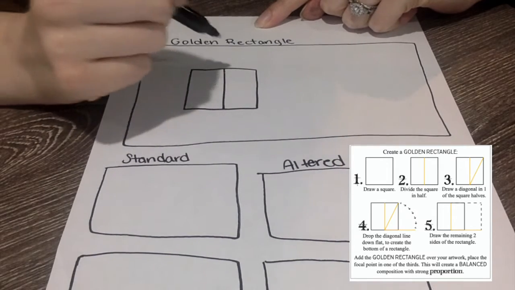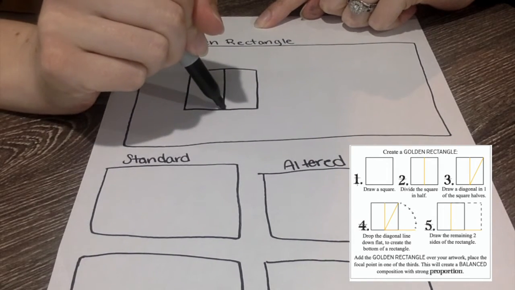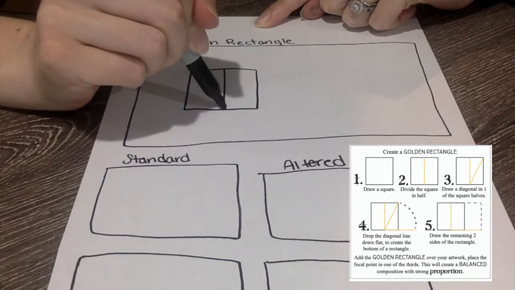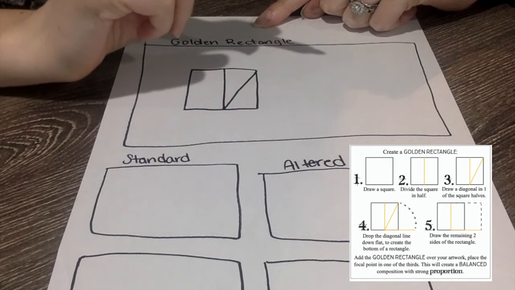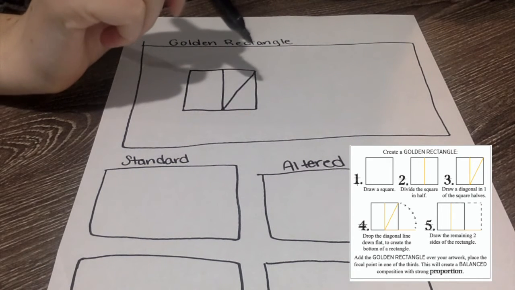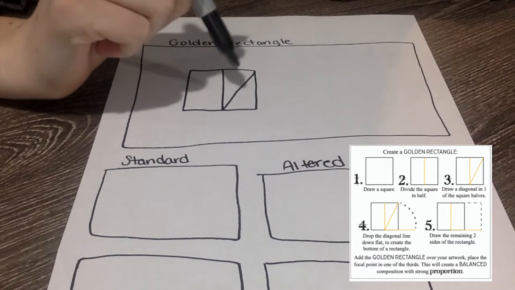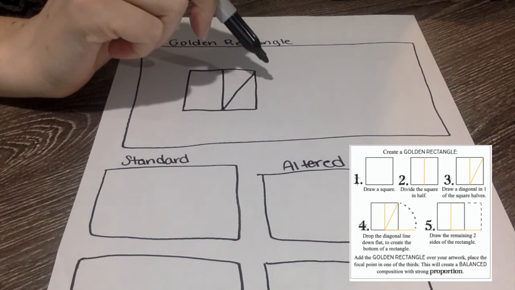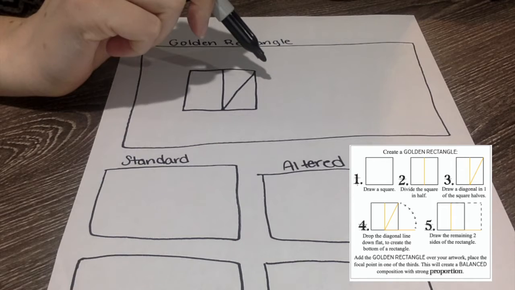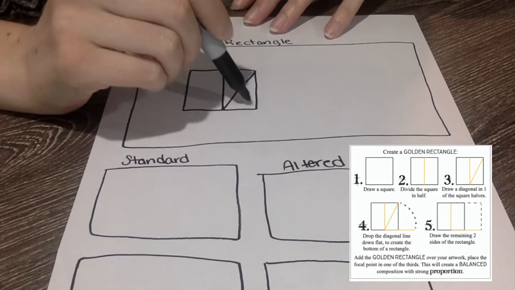Now, I'm going to draw a line from this point to this point, like this. Now I'm going to be dropping this diagonal this way, so we are going to drop it to create the bottom of a flat rectangle.